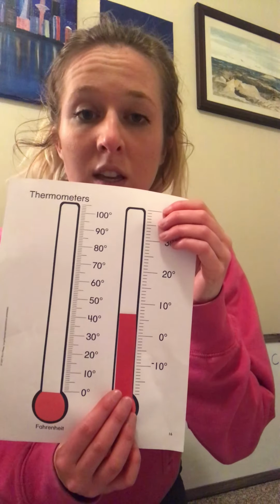So we can remember that if the mercury goes down, it's getting colder. And if it goes up, the temperature is getting hotter.